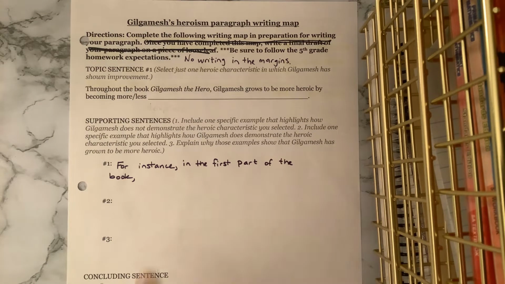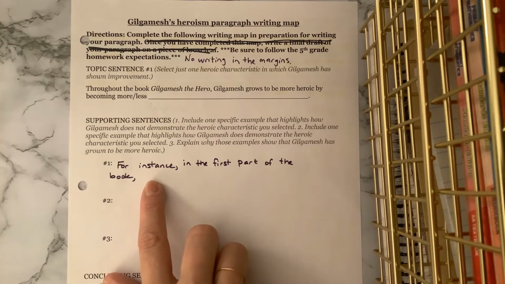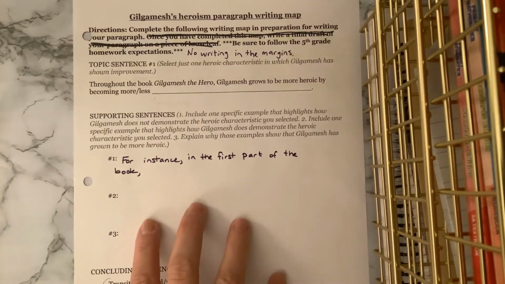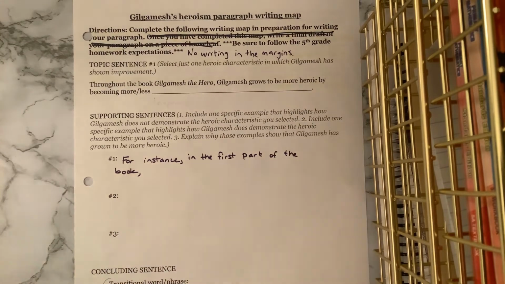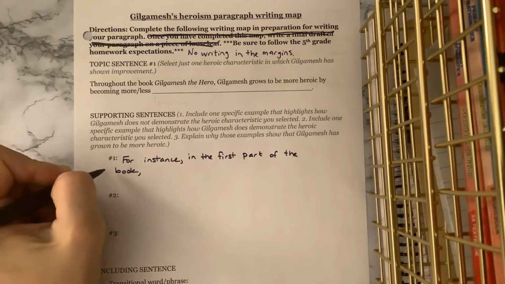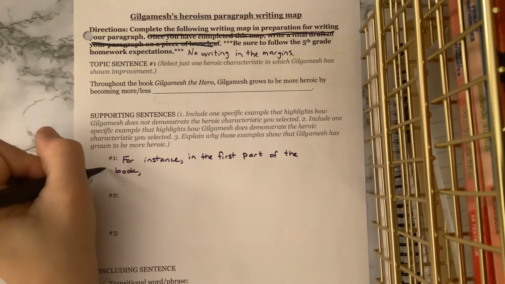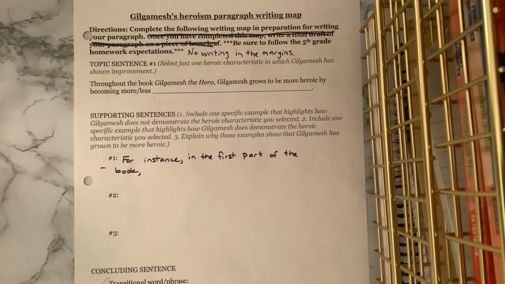So now you should be looking at your heroism chart and filling in an example where Gilgamesh does not show the characteristic. If you're using a quote, it's going to need some setup, right?